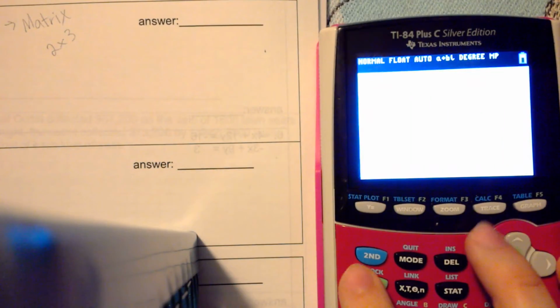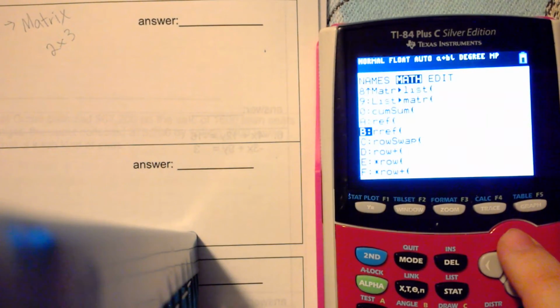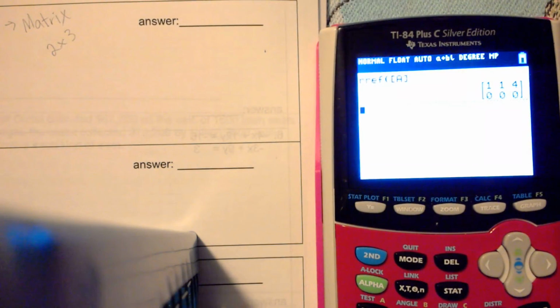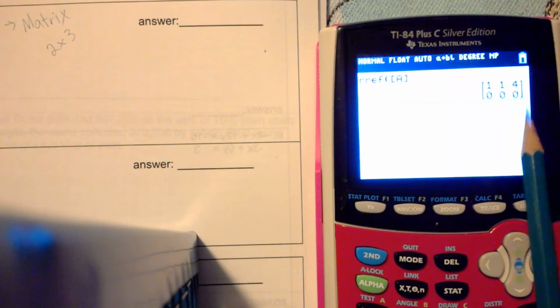Second quit. Second matrix. Math. I needed REF. So it's option B. So now you tell it that I wanted matrix A. So I get this whole bottom row of zeros. So that tells me 0 equals 0. That's always true. So my answer is all real numbers.